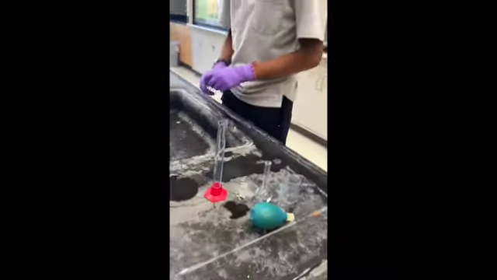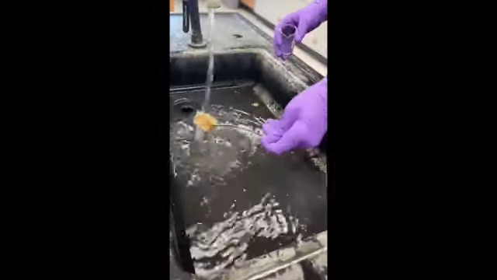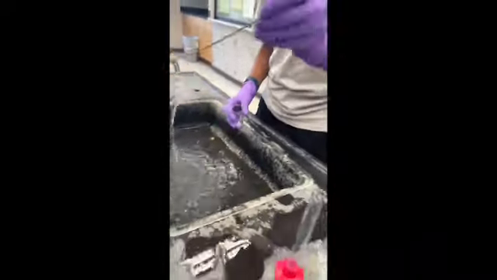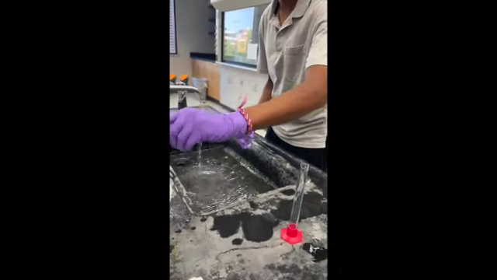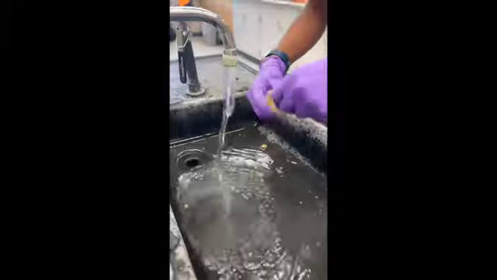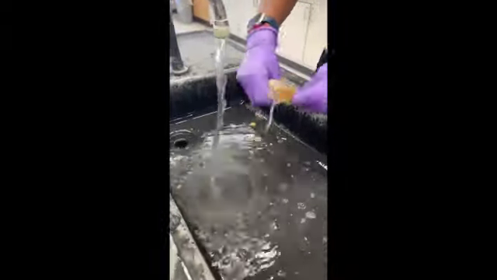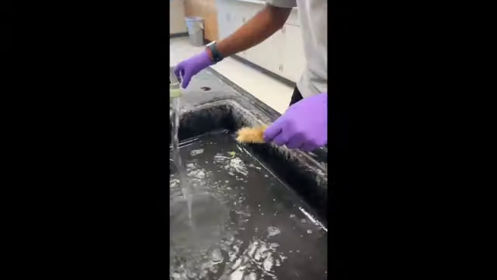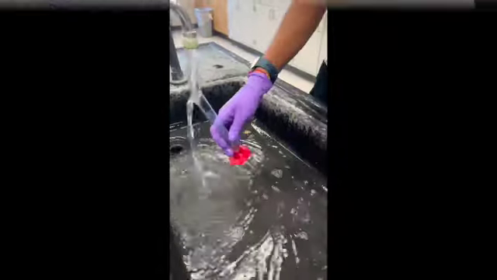Once your dilution is complete, it is important to clean your lab space properly. Make sure you dispose of any waste properly and make sure you keep your lab area clean.